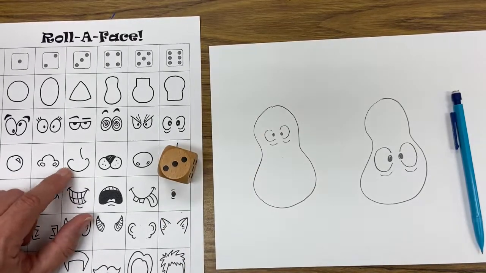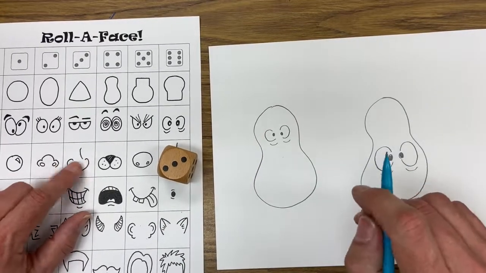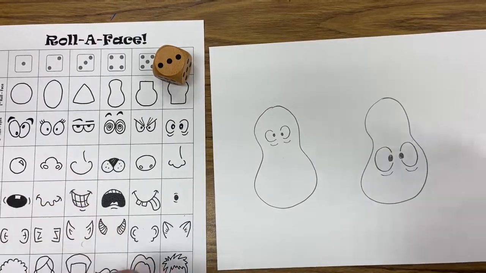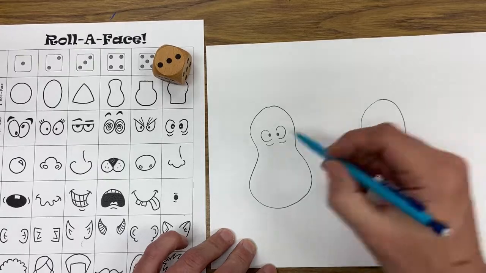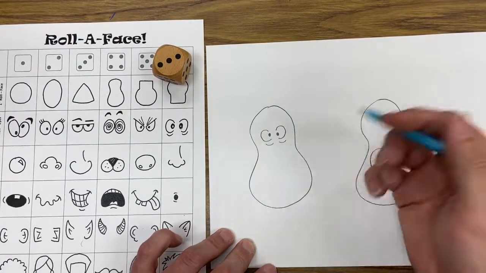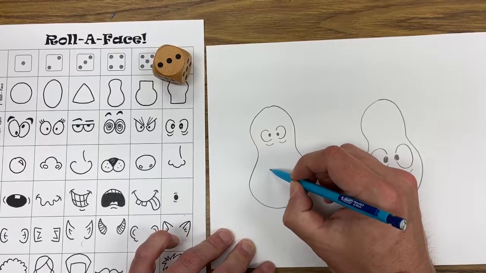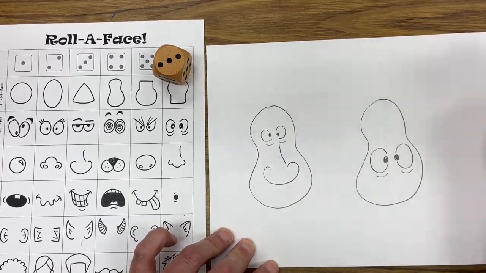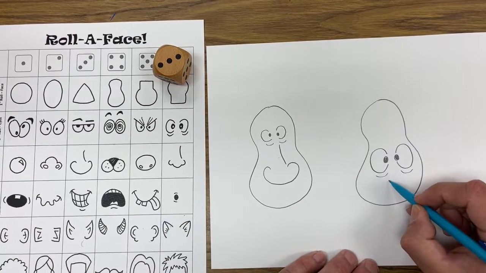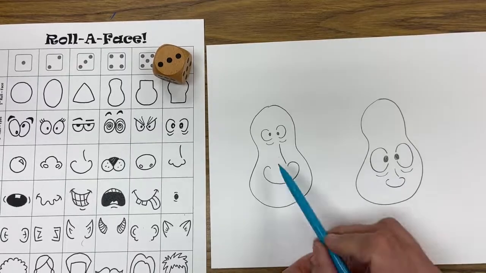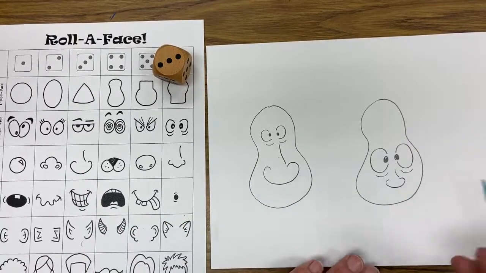Okay, so it's this nose right here. I could do that one bigger, smaller, higher, lower. So maybe on this one, I'm going to make it down here. And maybe I'll make it a big nose. Okay, and then on this one, I'm just going to make it a smaller nose. But it's based off of the same exact nose.